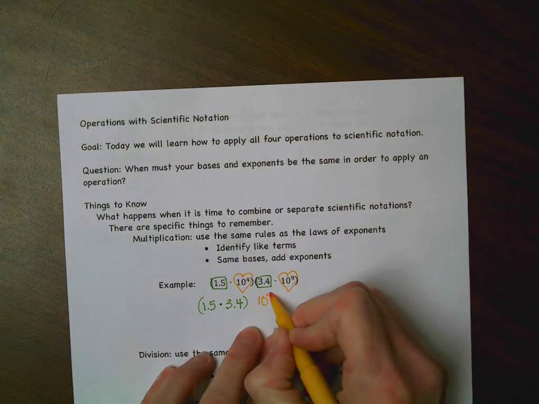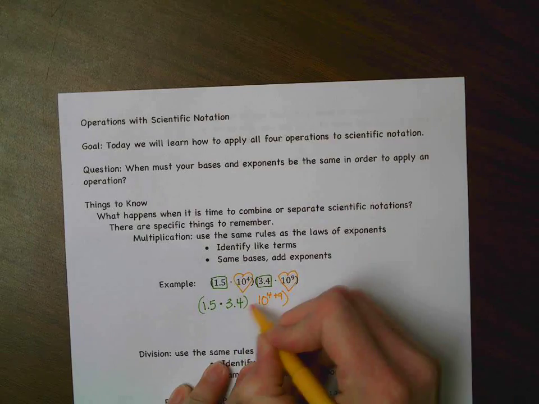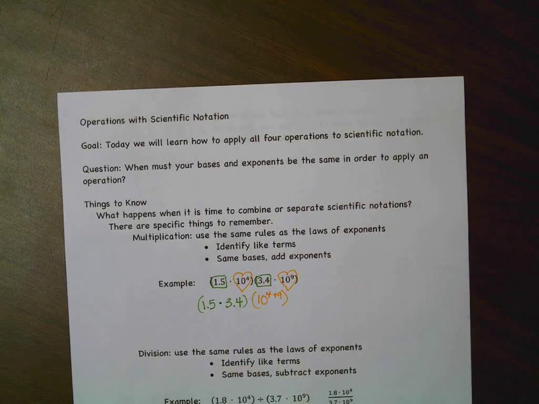So we have 10 to the power of 4 and 10 to the power of 9, so all I have to do, if I remember my rules, is add the exponents because the bases are already the same. Well, that wasn't difficult. Okay, so now let's do the math.